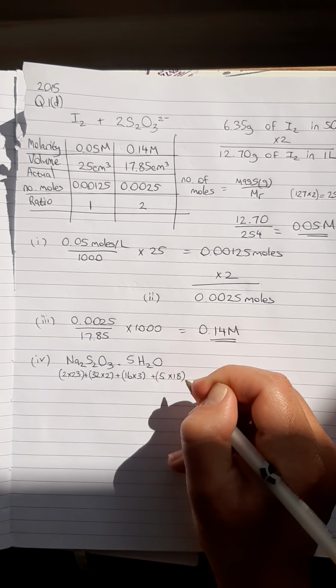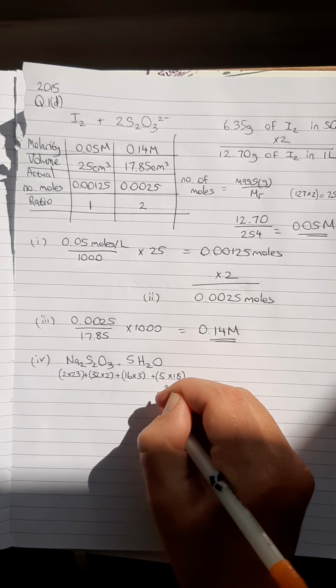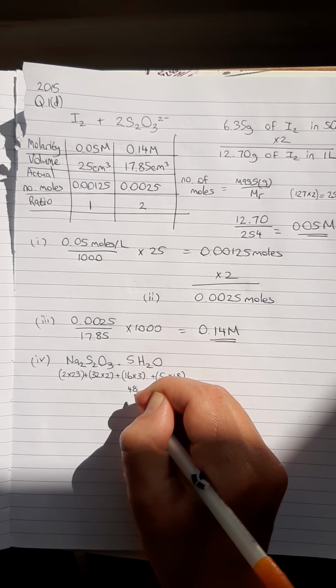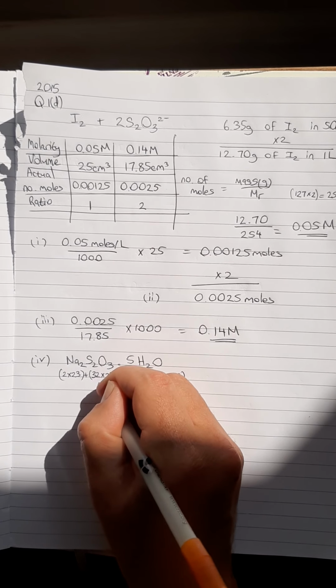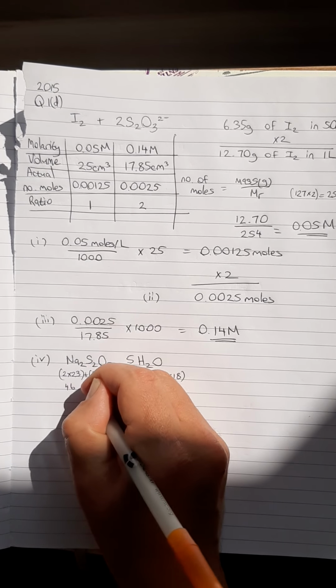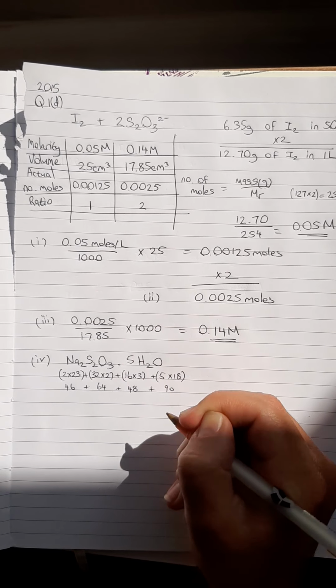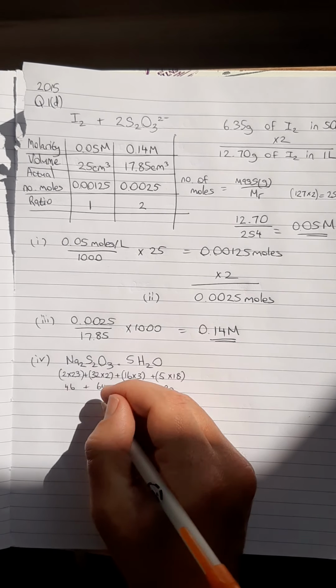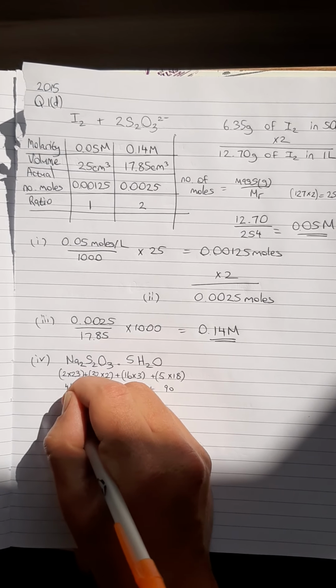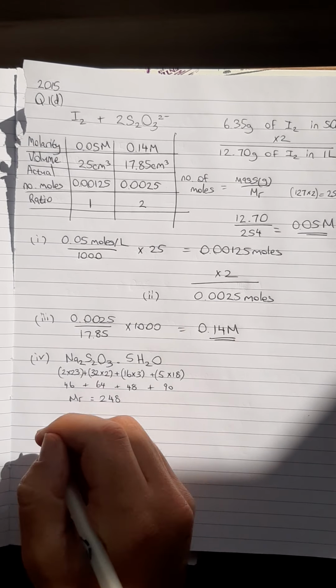There's 5 18s there, which gives us 90, 48. That is 64, and that's 46. And when we add all these up, 46 plus 64 plus 48 plus 90, we get 248. That is the MR of the entire crystal.